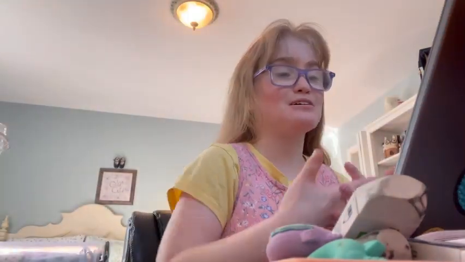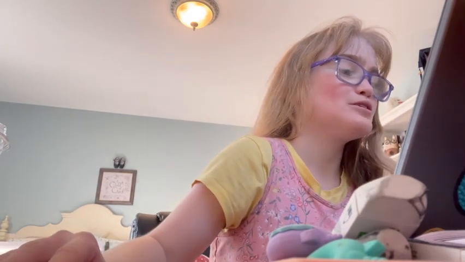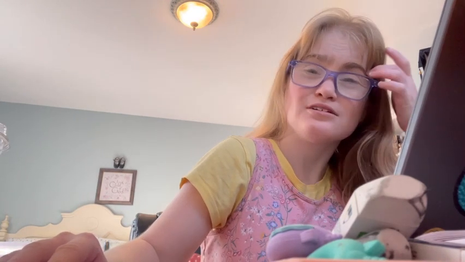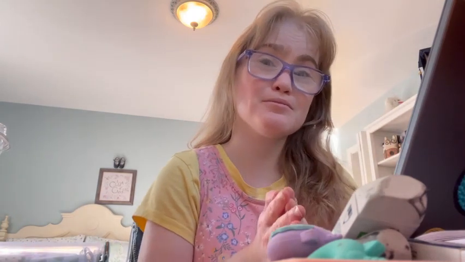Okay, so now that we have our background color, we can now start adding different elements like pictures and different graphics and stuff like that. So I think I'm going to add like a picture. So you can use Canva's pictures, but if you have a free membership, you can only use the free ones.